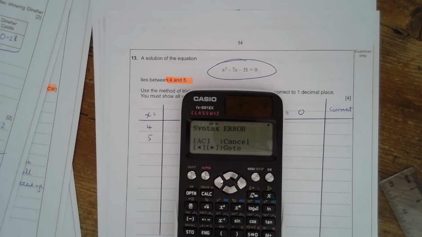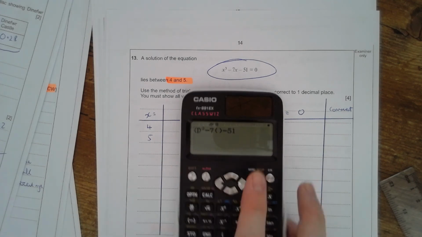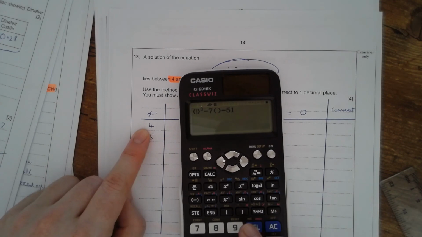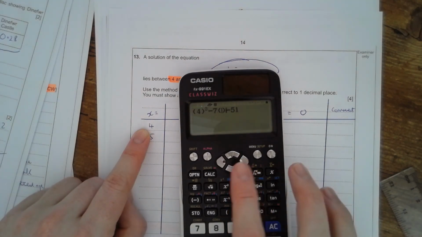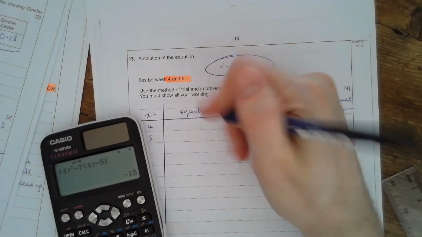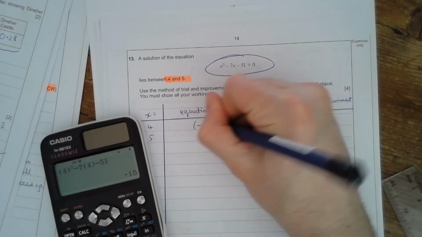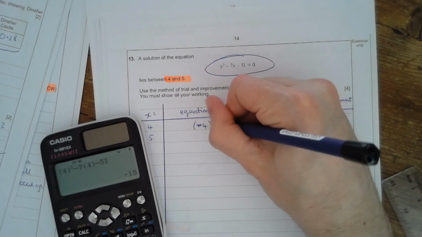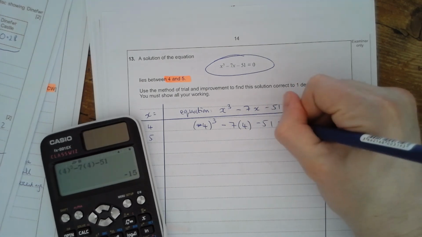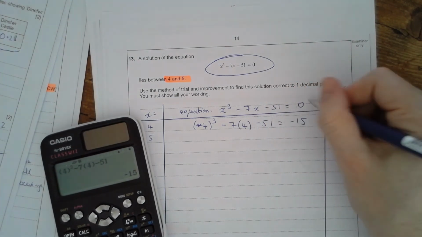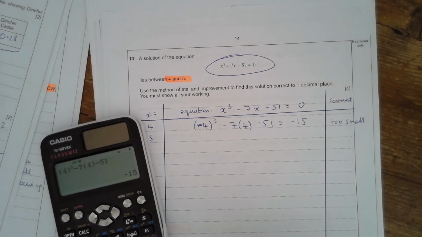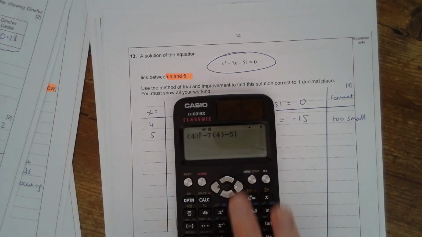Now if I press equals, it'll just tell me syntax error. And that's because numbers need to be inside the bracket. My first number that I'm trying is 4, so inside the bracket goes 4, inside both of them. Okay, I get the answer for 4. Now, I'd show this in the real exam. I would show every single answer that I do in the exam here, okay? So minus 15, I'm supposed to get 0, that is in the negative, so it's too small, TS for too small, okay? I now change that to a 5, and it should be positive.